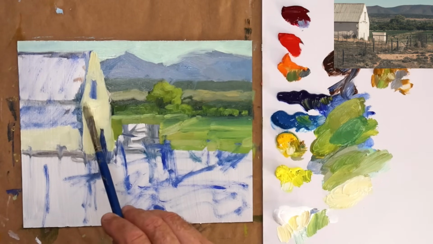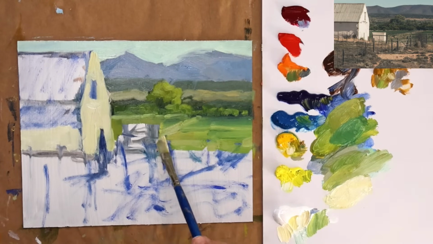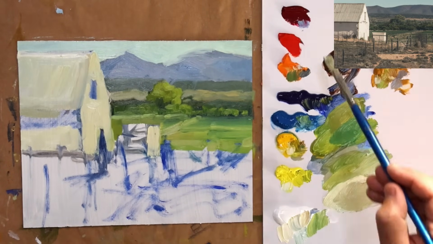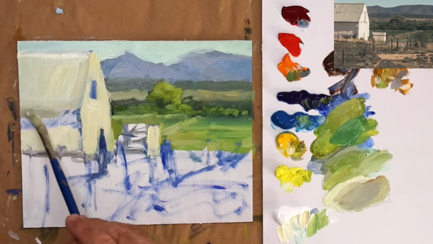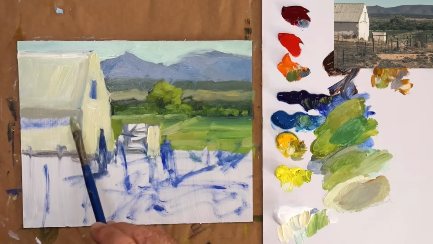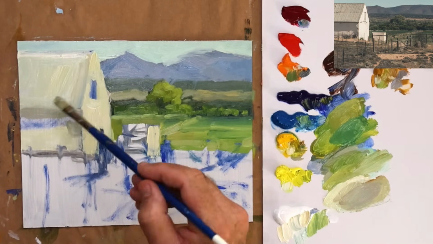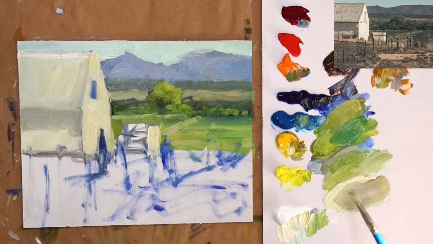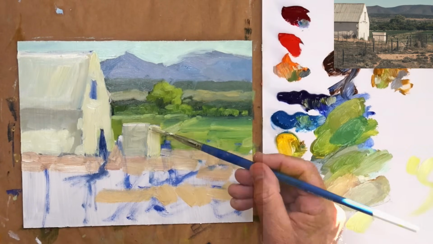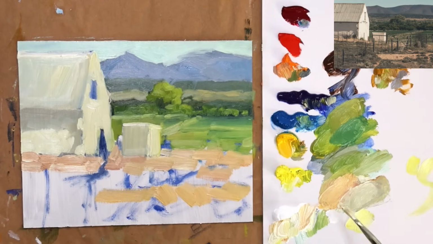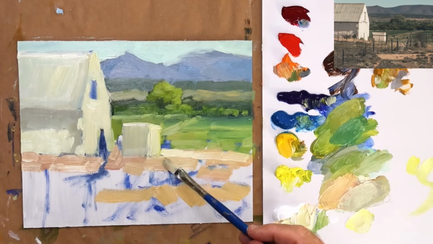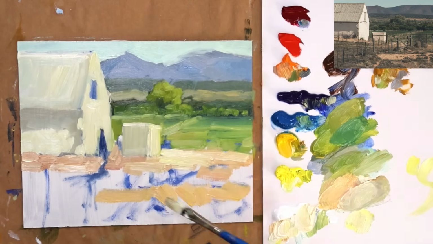Now I've left a space there where I'm going to add a figure. That figure as well is going to help to create an element of proportion and emphasize the distance. So scale and proportion, use that carefully. You don't want to make shapes that are way out and look unrealistic. You know, if I created a giant figure, for instance, and it looks out of proportion to the building, then it's not going to be particularly convincing.